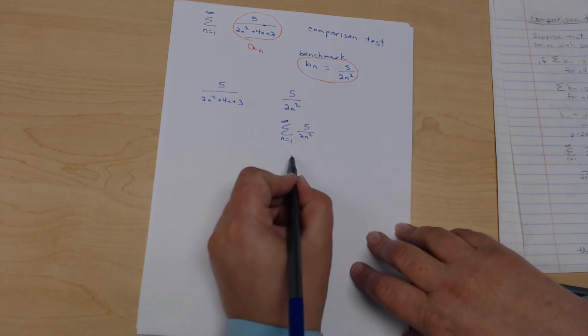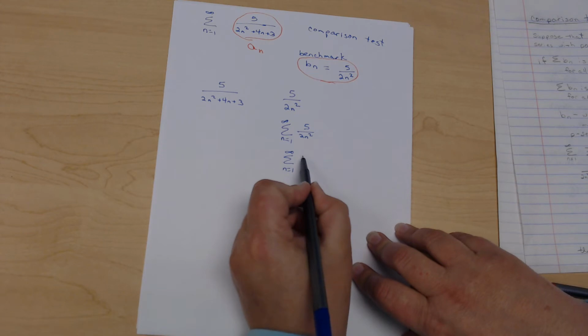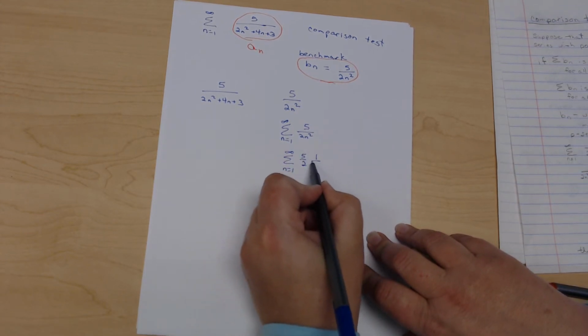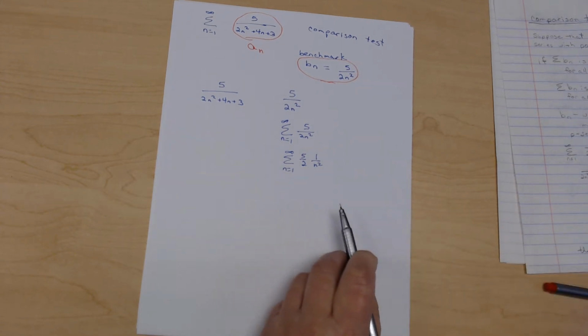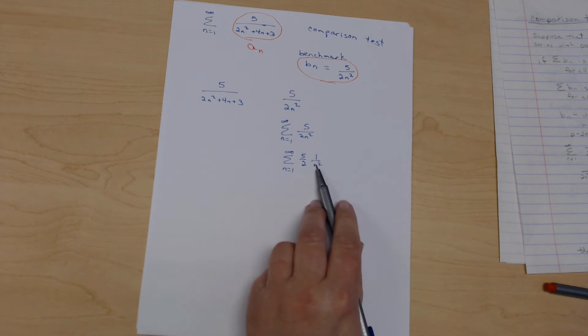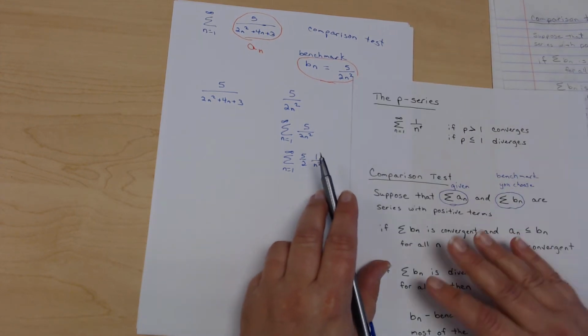Let me rewrite this. N equals 1 to infinity. I'm just going to rewrite this as 5 halves, so we have a number we don't care about, times 1 over n squared. This is a p-series.